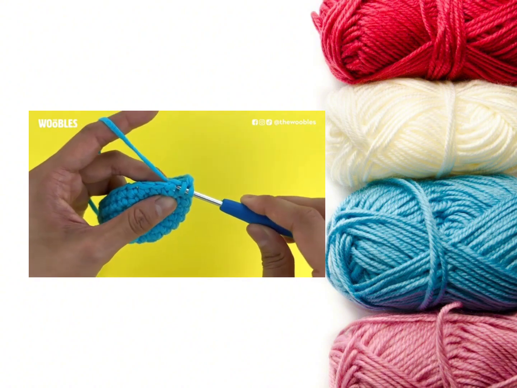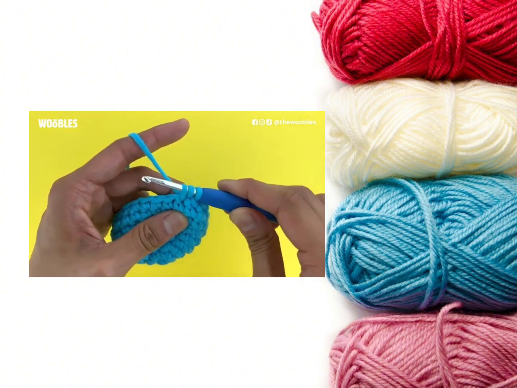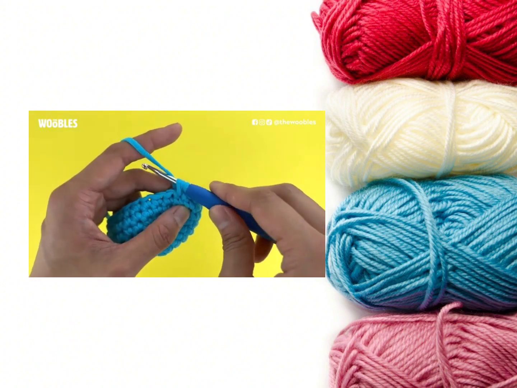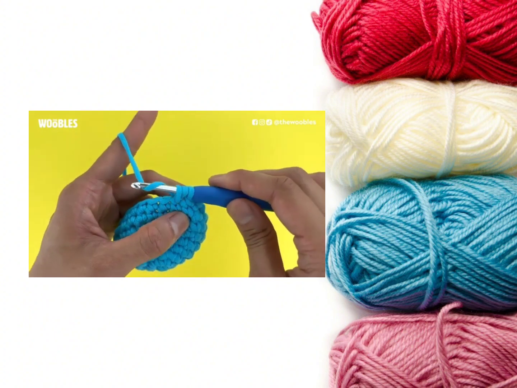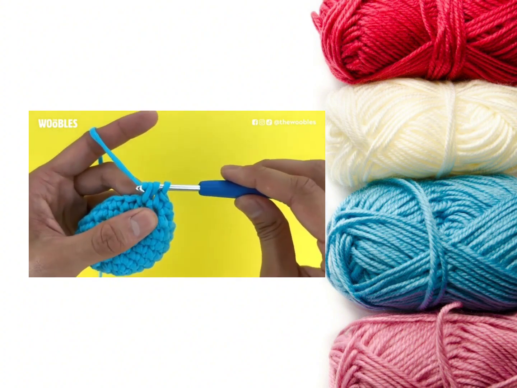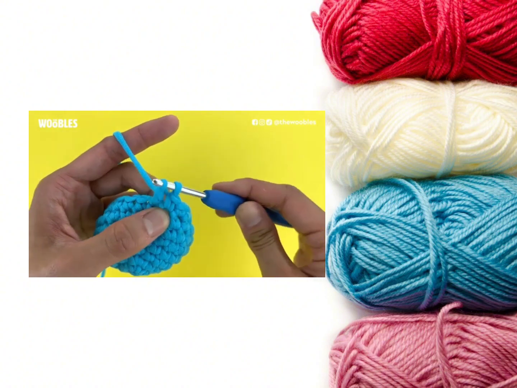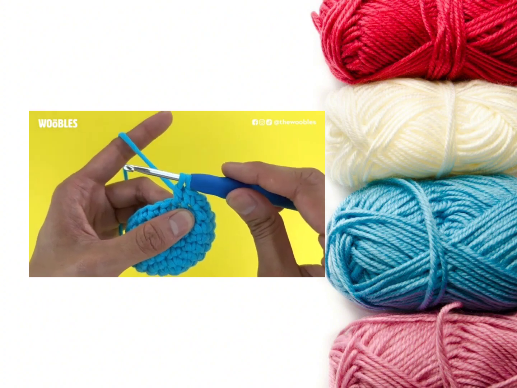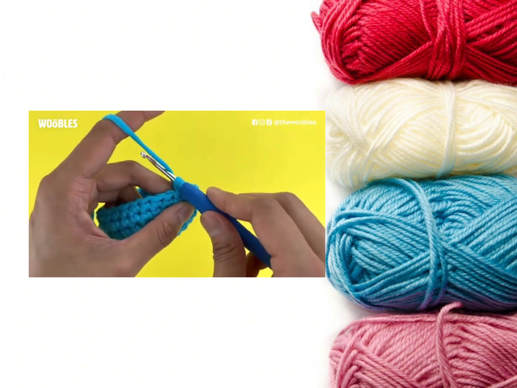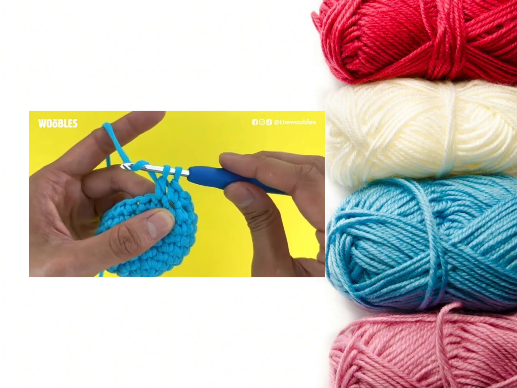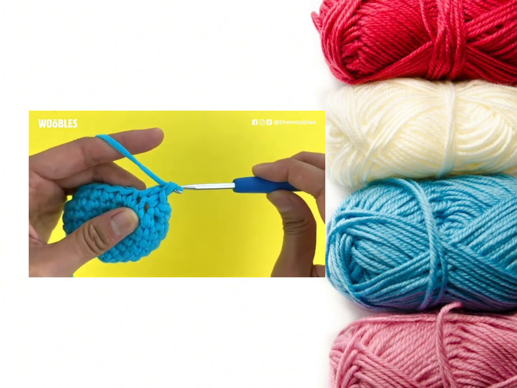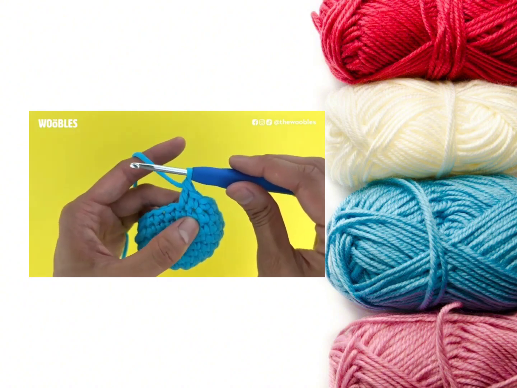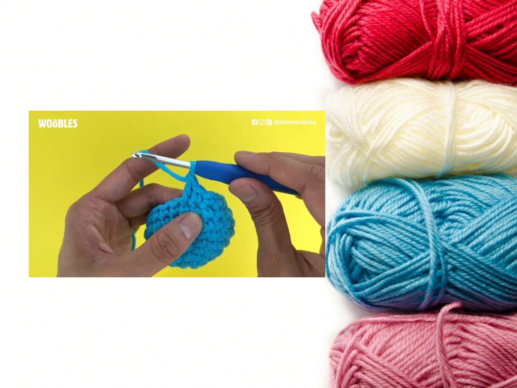pull that yarn through just the first 2 loops on the hook, so it should look like you have 3 loops on the hook. Yarn over again by bringing the hook below and behind the working yarn, and pull this yarn through just the first 2 loops on the hook, so you are left with 2 loops on the hook. Then yarn over one last time, bringing the hook below and behind the working yarn, and pull that yarn through all 2 loops on the hook, so you're left with 1 loop on the hook. And you have made a double crochet stitch.